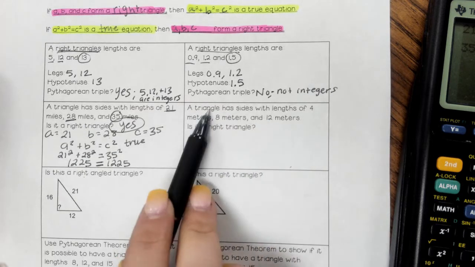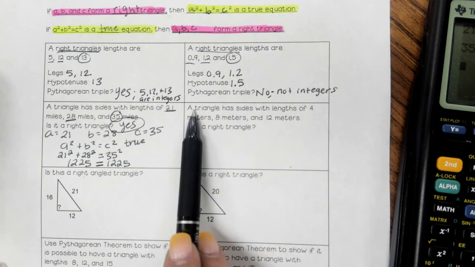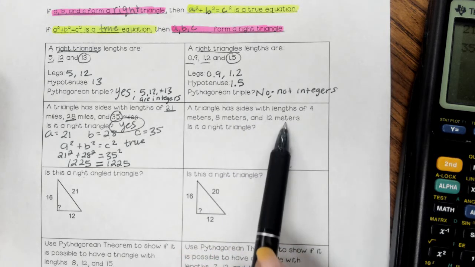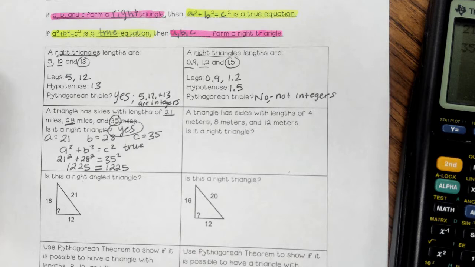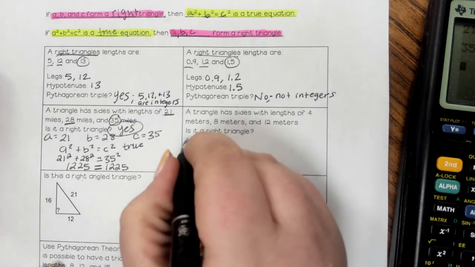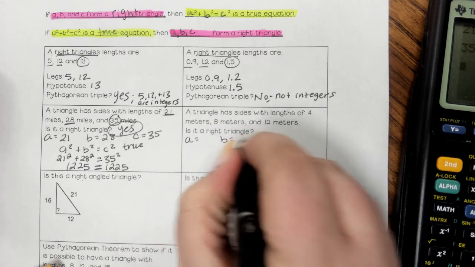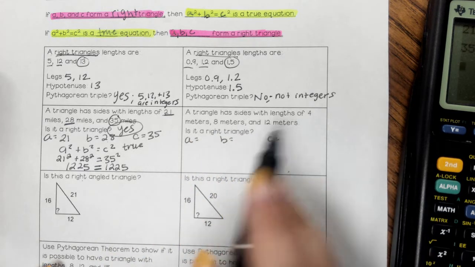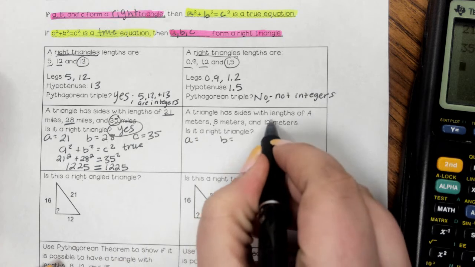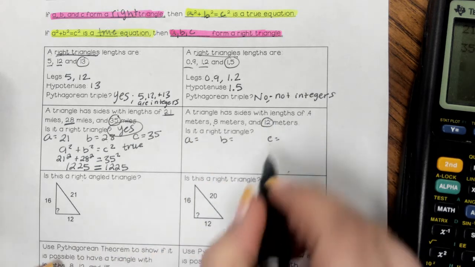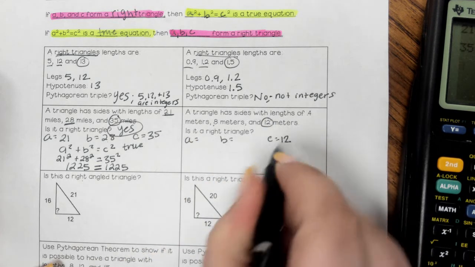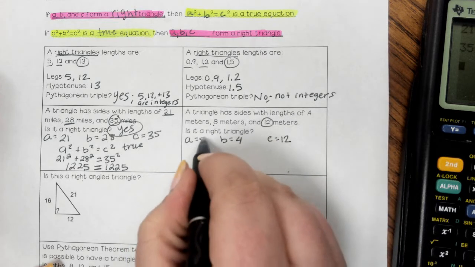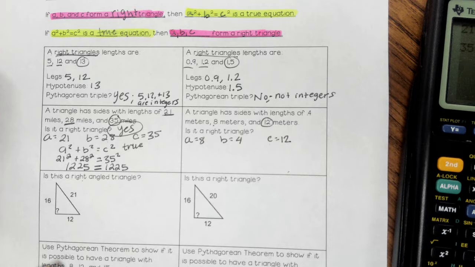Looking here, I want you to think about, in this situation where a triangle has side lengths of 4 meters, 8 meters, and 12 meters, what would the hypotenuse be? You need a, b, and c. c has to be the longest length, the hypotenuse. 4 and 8 are both smaller than 12, so 12 will be the hypotenuse. That means it doesn't matter which one is which. I can say b is 4 and a is 8. Those are just both legs.